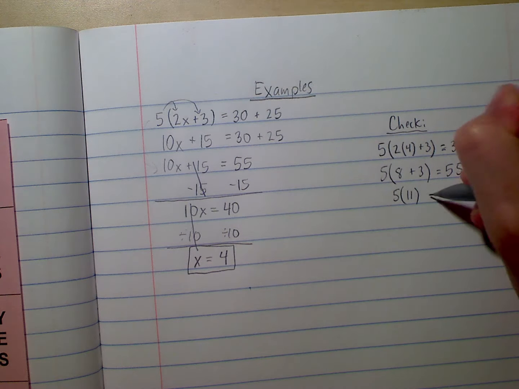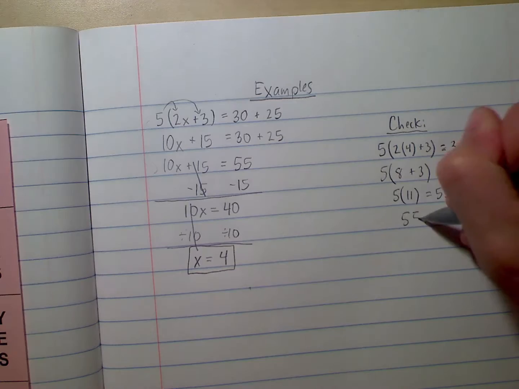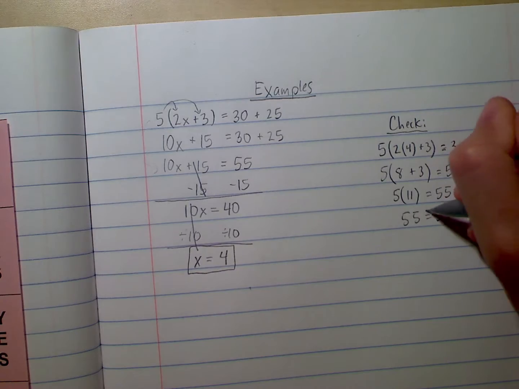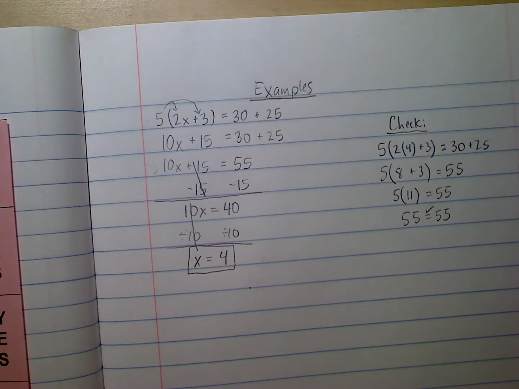And some of you can do this in fewer steps because you do some of it in your head. That's fine. 5 times 11. There we go. 55 equals 55. That's what I'm looking for, right? A number equals the same number. All right, that's the first example.